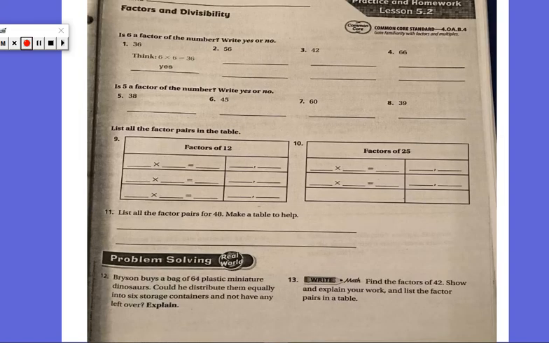Maybe that one, and here. Alright, so for 9 and for 10, I want you on a piece of paper to show me the rainbow that I showed you guys. So I want you to put 1 here and 12 here, and then I want you to put your factors in order on your rainbow chart. Okay, same thing for 25.